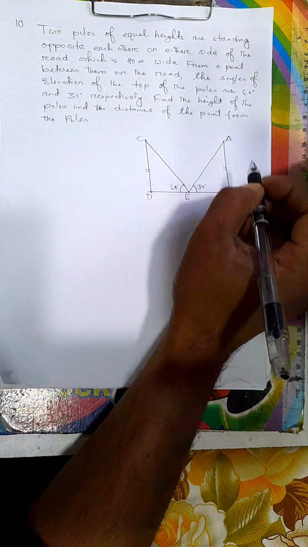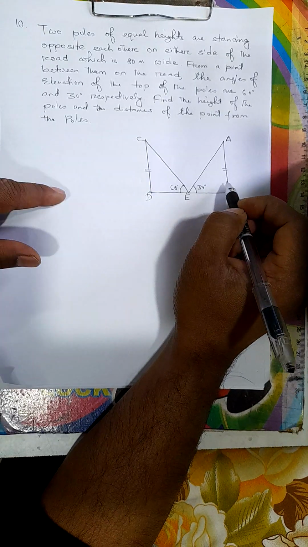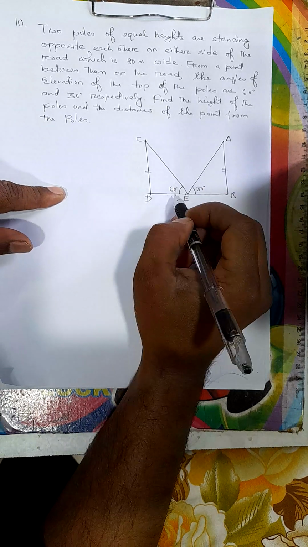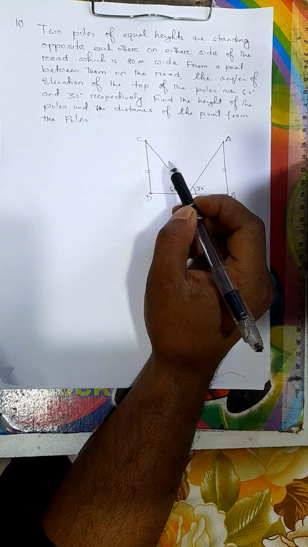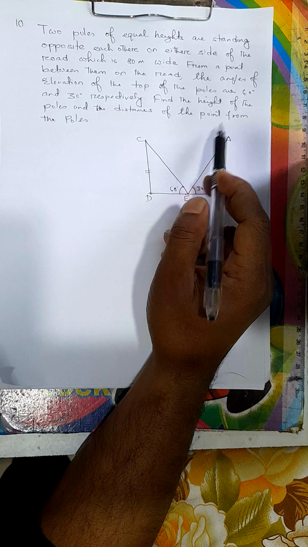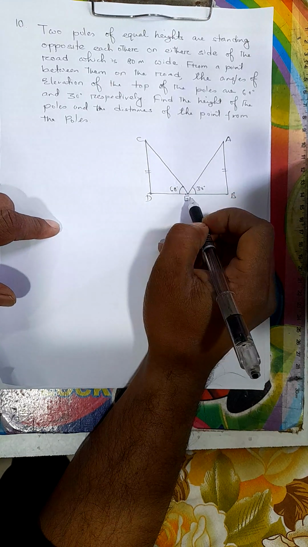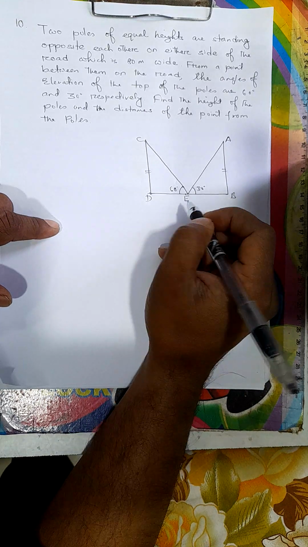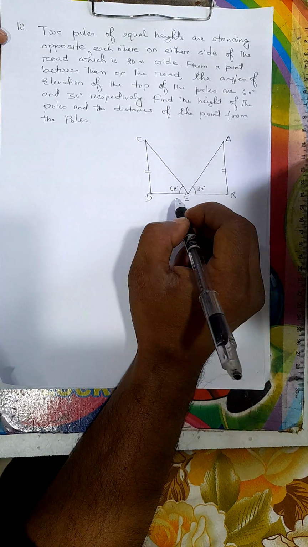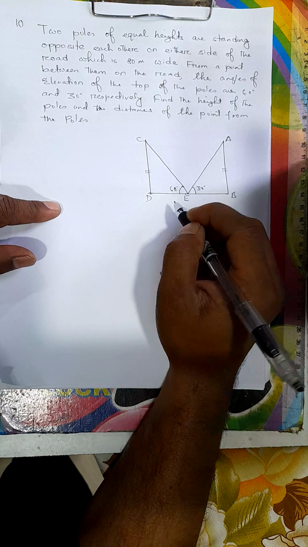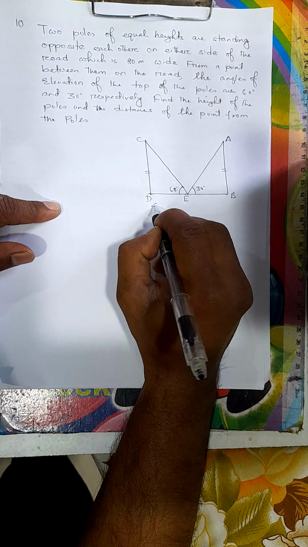Now we have to find the height of the poles AB or CD and distances of the point from the poles, means what is DE and what is BE, right? You are given the width of the road is 80 meter wide. This is 80 meter.